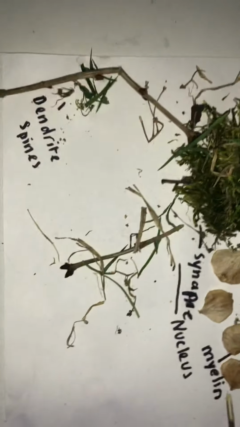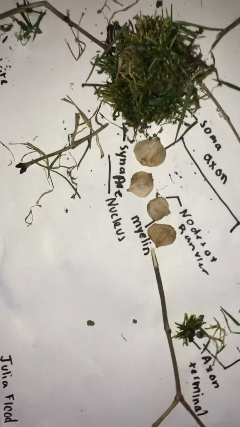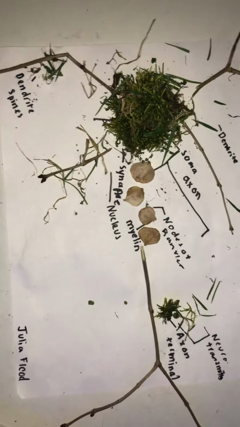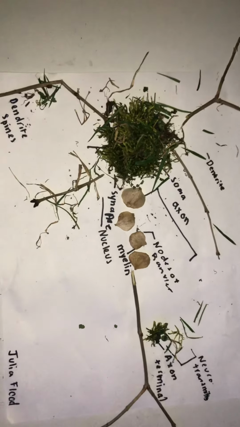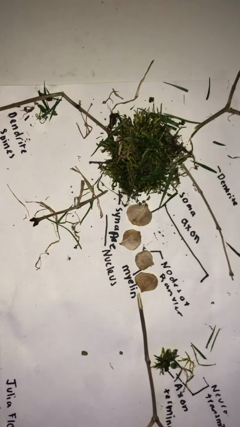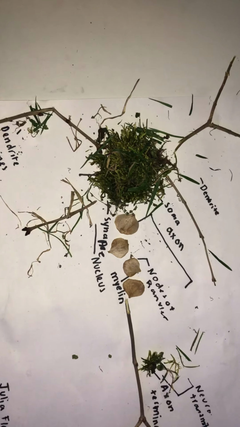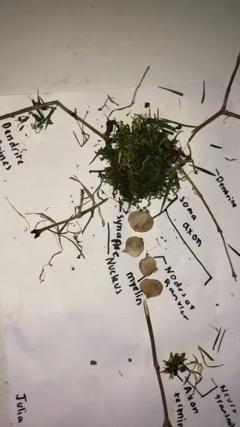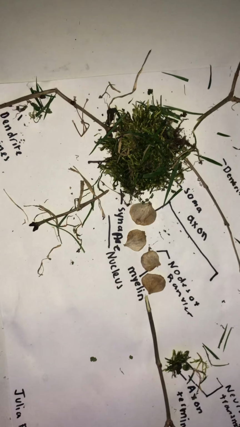Okay, so basically this is my neuron. These are all the different parts I labeled. So basically one of the first processes I want to talk about is the action potential. This occurs when the membrane of the cell rises and falls. It occurs in the axon where there is a change in polarity across the cell membrane.